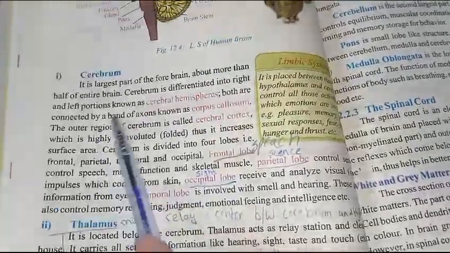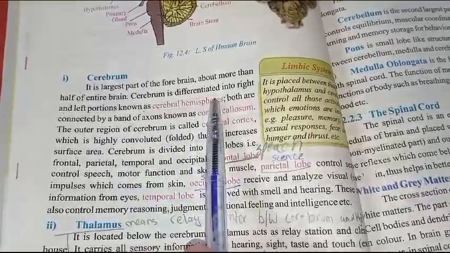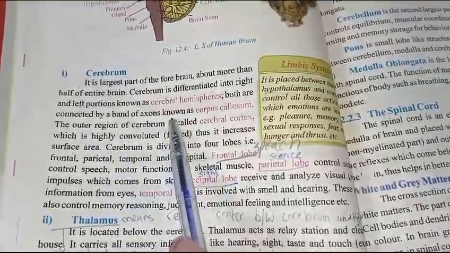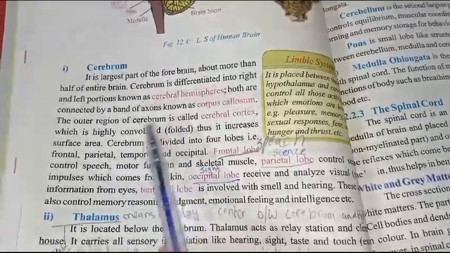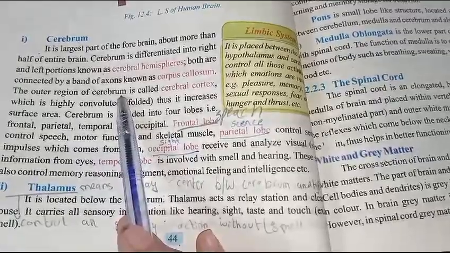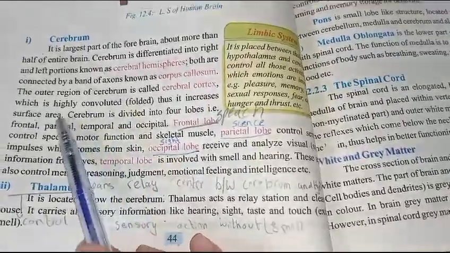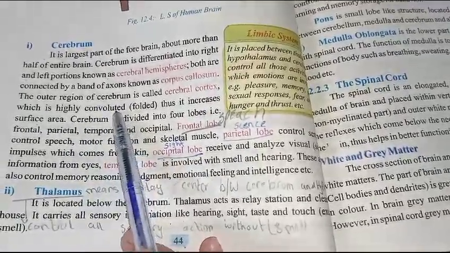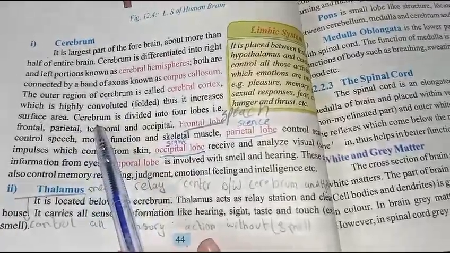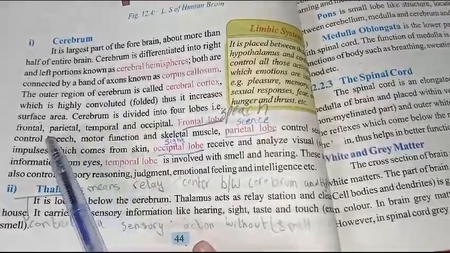About more than half of entire brain, cerebrum is differentiated into right and left portion known as cerebral hemisphere. Both are connected by a band of axons known as corpus callosum. The outer region of cerebrum is called cerebral cortex, which is highly convoluted, folded. Thus, it increases surface area.